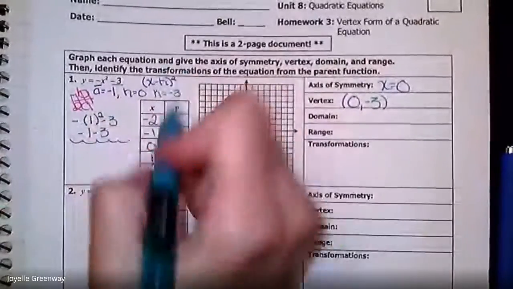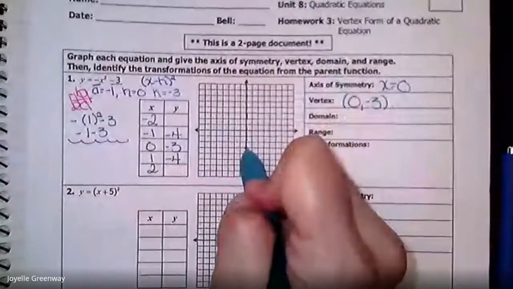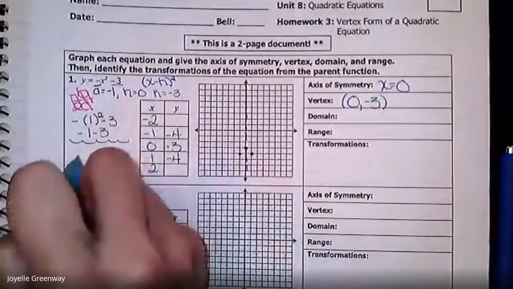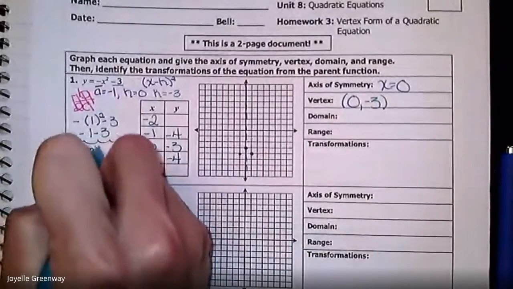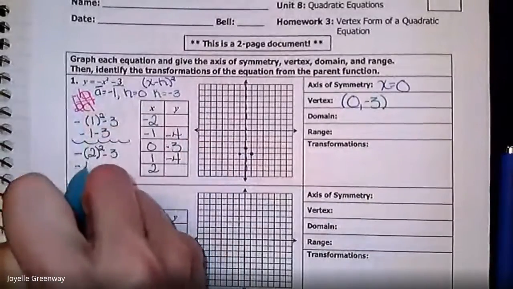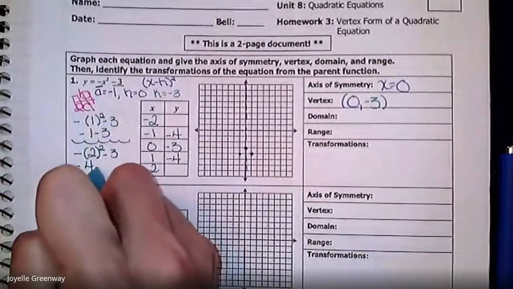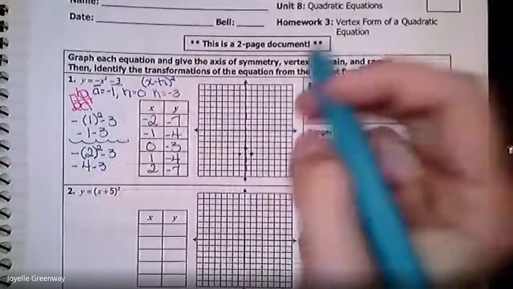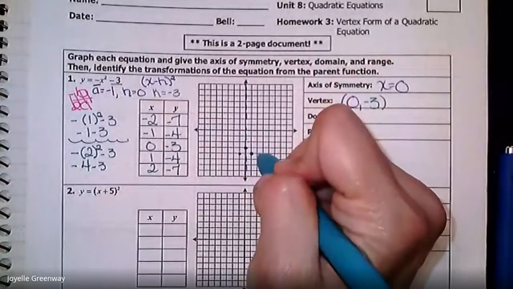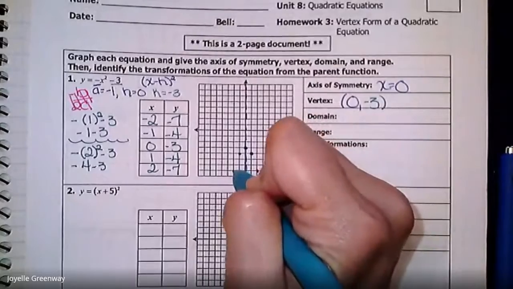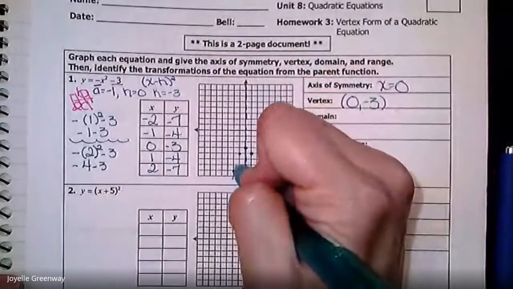And 2, this would also be -4. And at 2, I have the opposite of 2 squared minus 3. So the opposite of 4, which is -4, minus 3, which is -7. So 4, 5, 6, 7, and reflect here. And here's your graph.